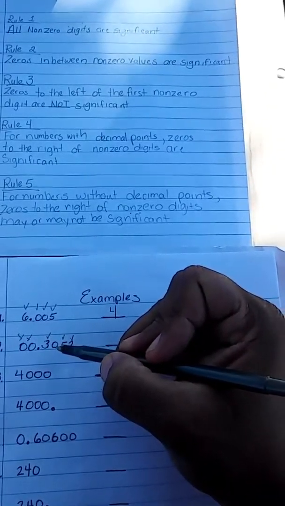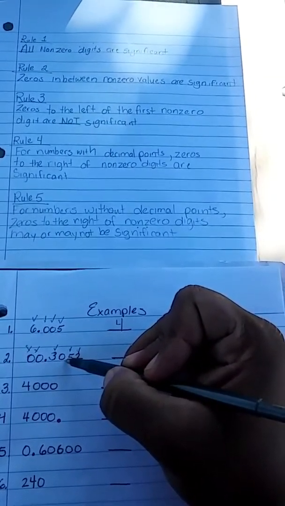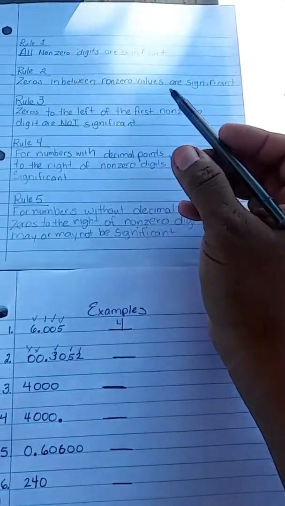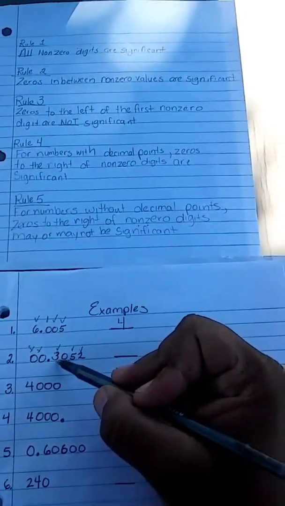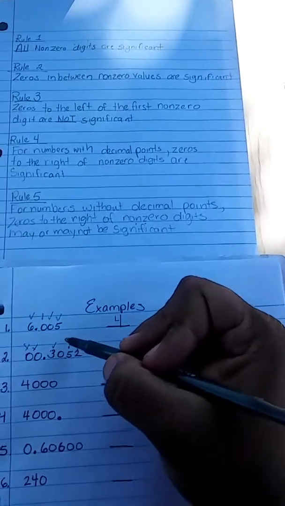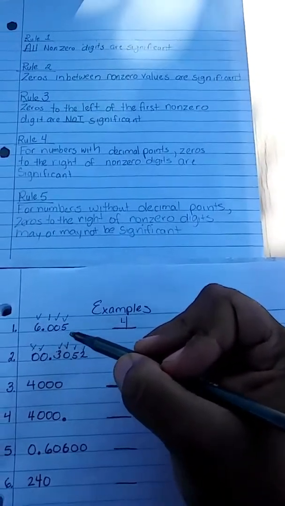Okay, as far as this zero is concerned, it says in rule 2 that zeros in between non-zero values are significant. So it's a sandwich rule again. The 3 and the 5 are like the pieces of bread, and the 0 is sandwiched in. That would make this a total of 4 significant figures as well.